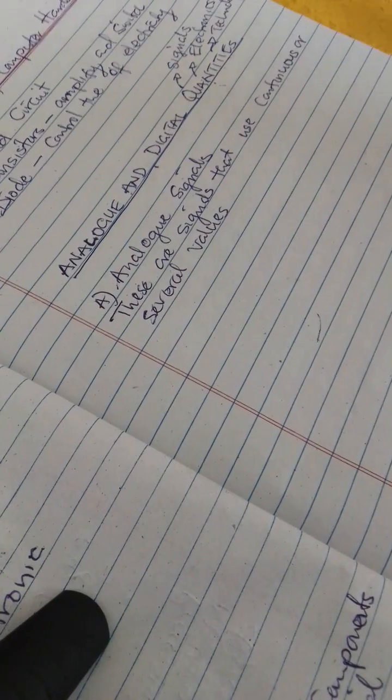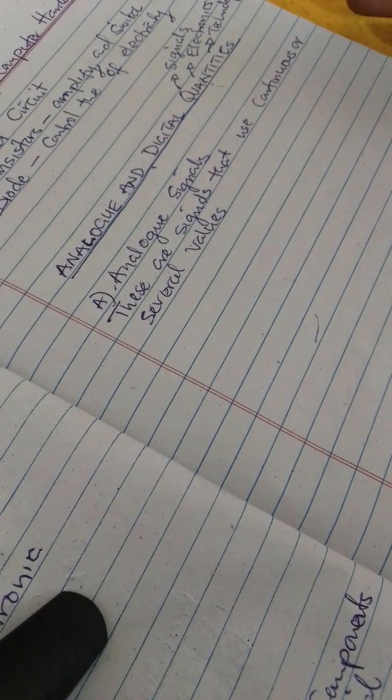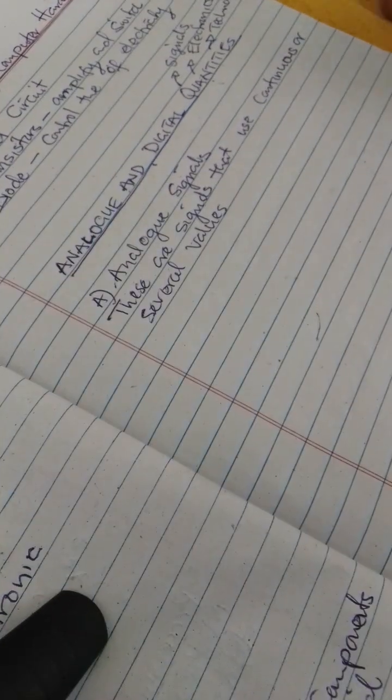So analog technologies use continuous or several values. What does it mean to use continuous or several values?